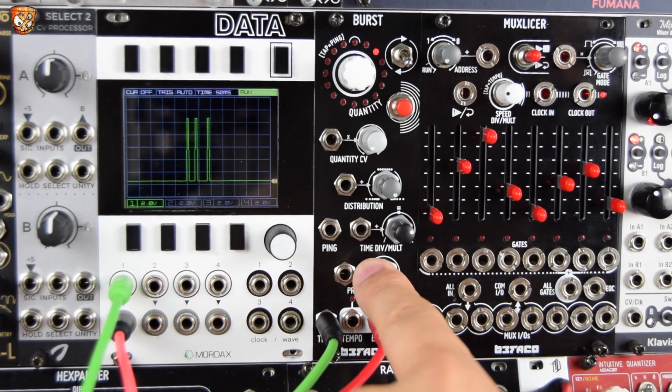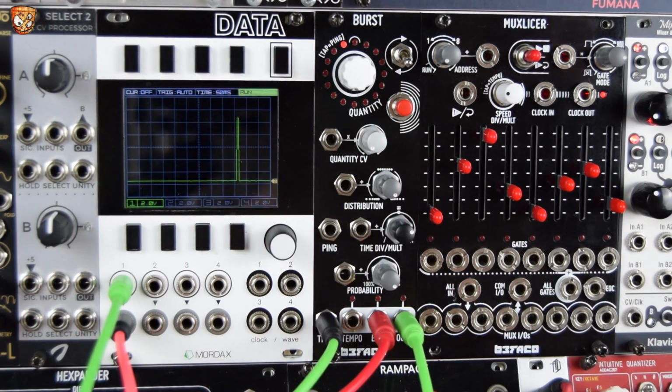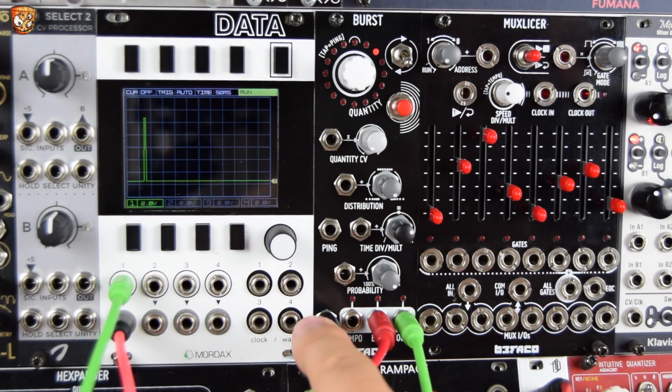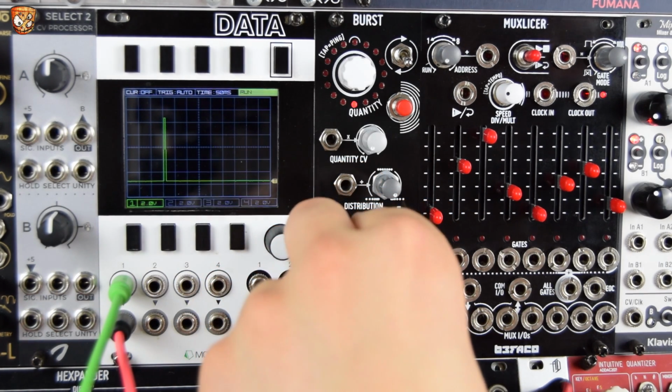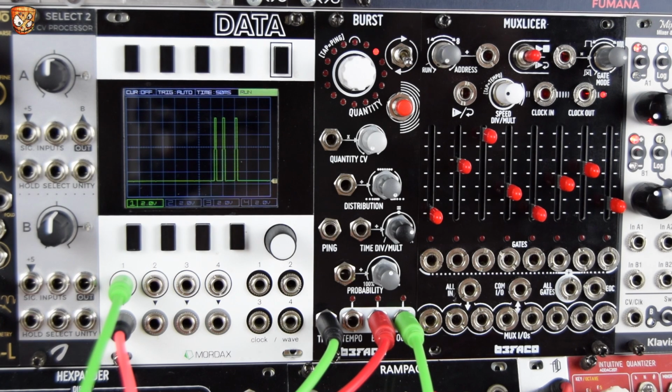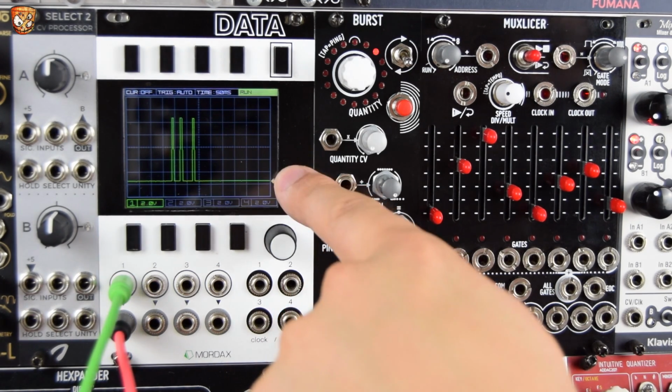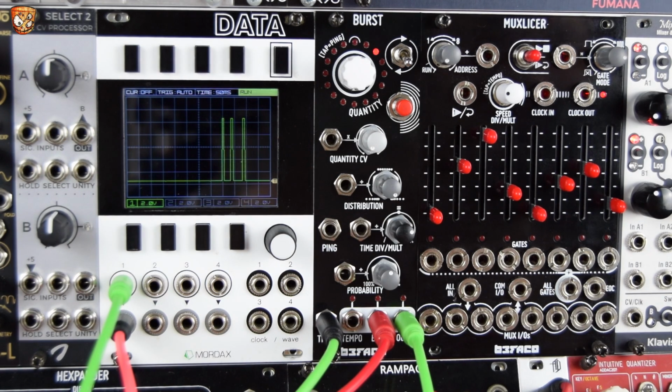Now the nice thing here is probability. If I take it to 0, the trigger will just pass a single hit through. You can hear that a bit clearer with a longer envelope time. Probability at half. We can see the output. It's not always firing.